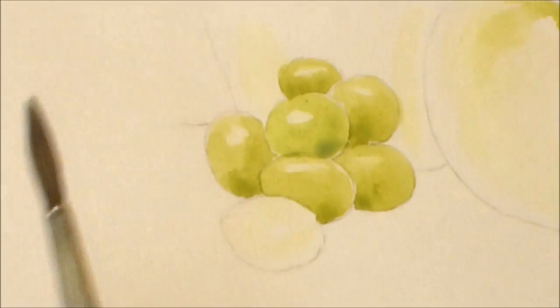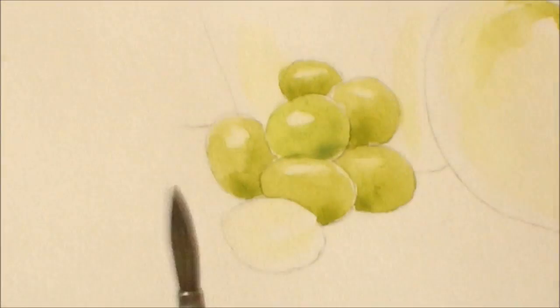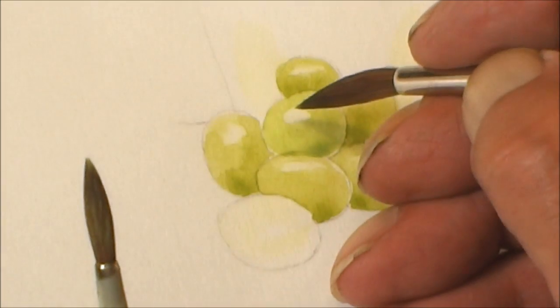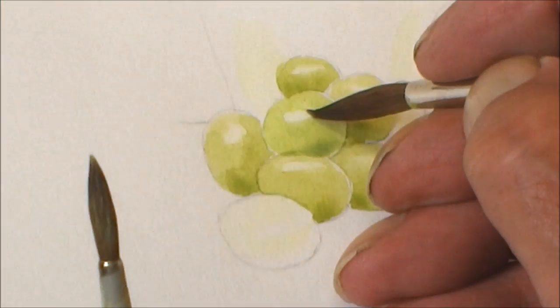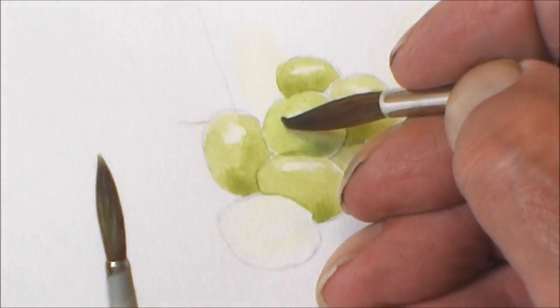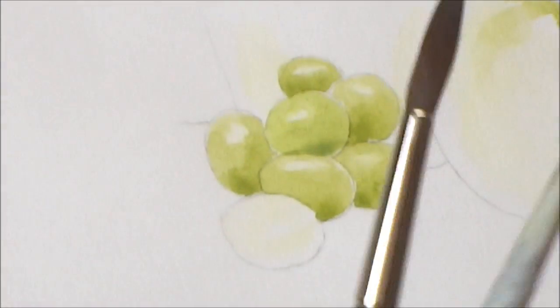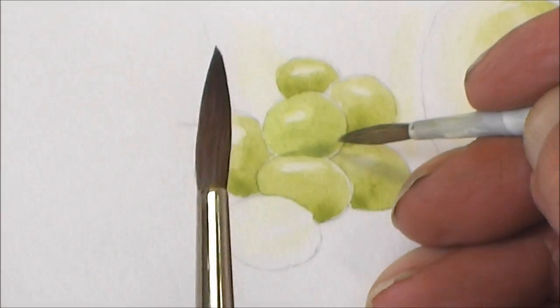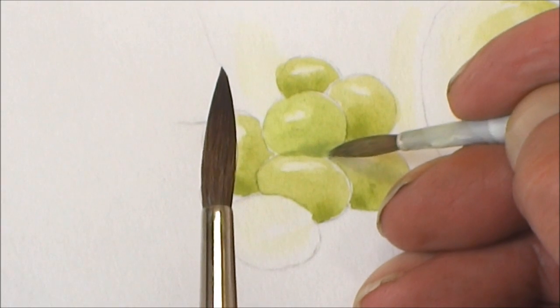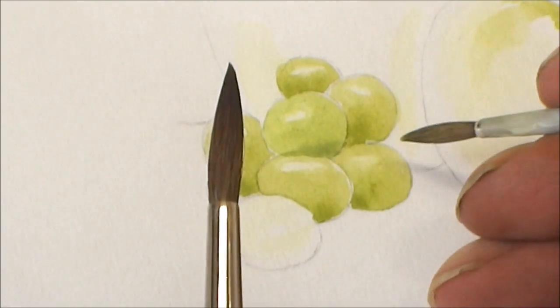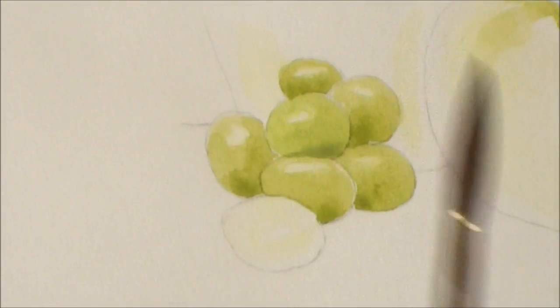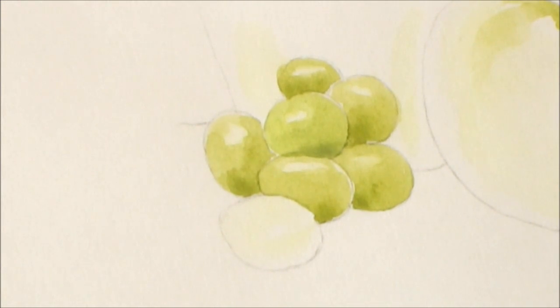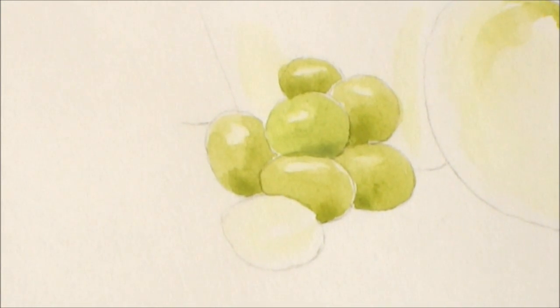Now look, I can get round the corners much faster with a slightly longer haired brush. That didn't make my painting more accurate though. Right, okay, I'm going to leave that one now and let that one dry off.